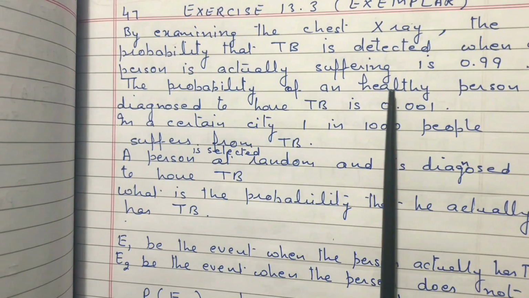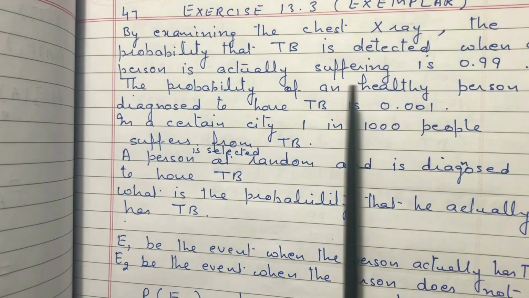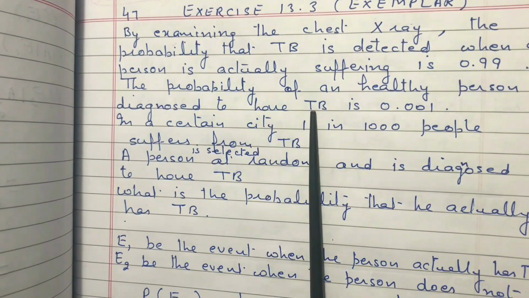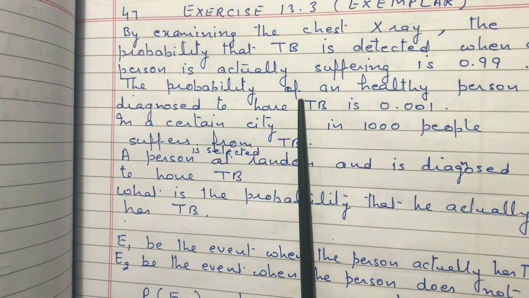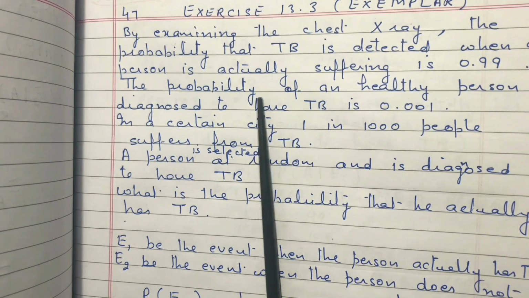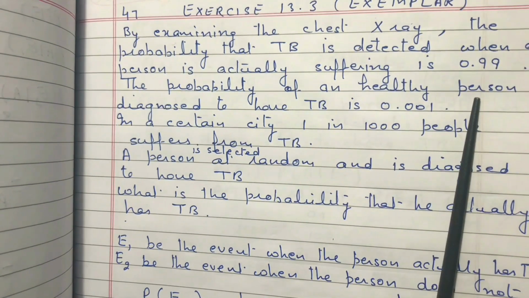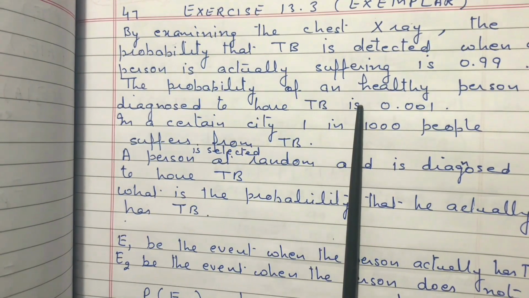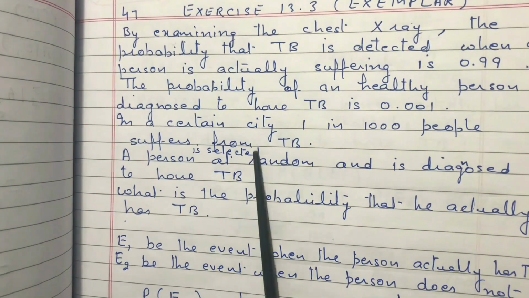What does it say? Healthy person. It means that person doesn't have TB. And if a chest x-ray is done on that person and they diagnose it as TB, its probability is 0.001. It means कि किसी का गलत एक्सरे की रिपोर्ट दी जाती है, उसकी probability कितनी है? 0.001. That person is healthy. Even then they diagnose he has TB. Its probability is 0.001. In a certain city, 1 in 1,000 people suffer from TB.